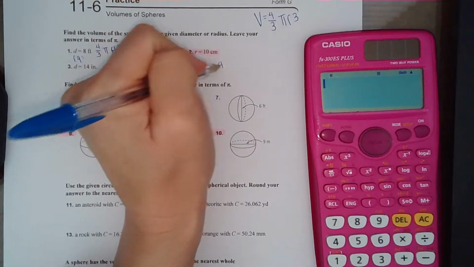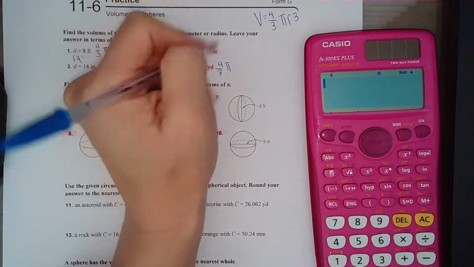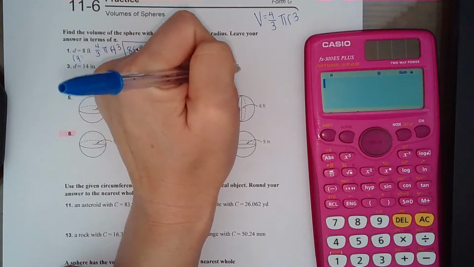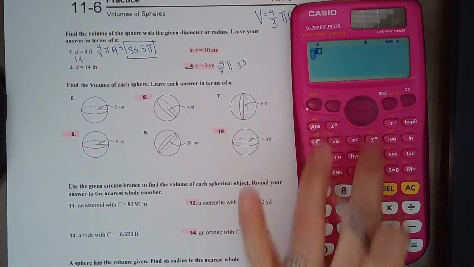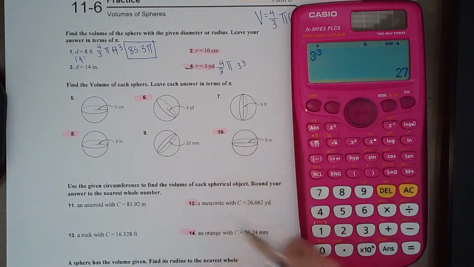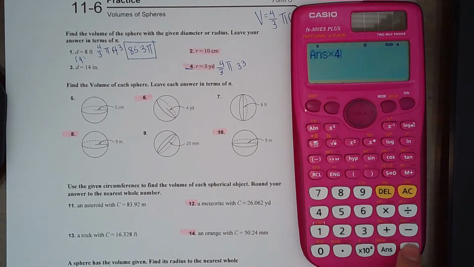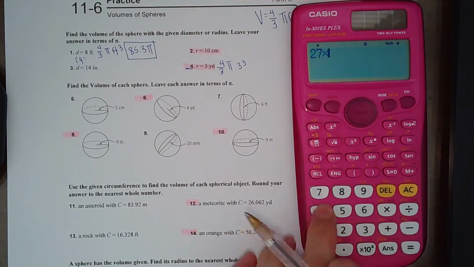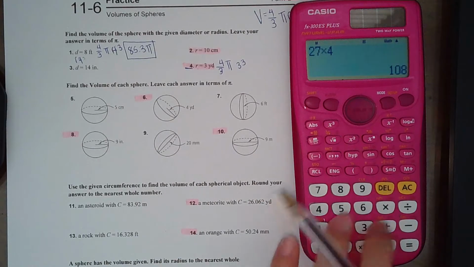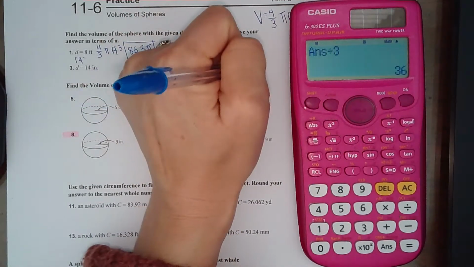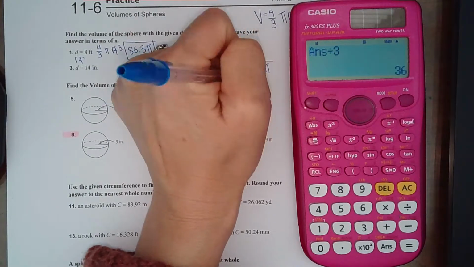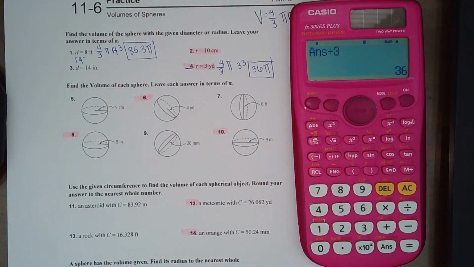So 4/3 pi times my radius, which this time is given to me, so 3 cubed. And I get 27. Now I'm going to multiply that by 4. Hit enter. I think I hit enter twice. So 27 times 4, and I get 108. And now I'll divide that by 3, and I'll get 36. So 36 pi would be my answer.